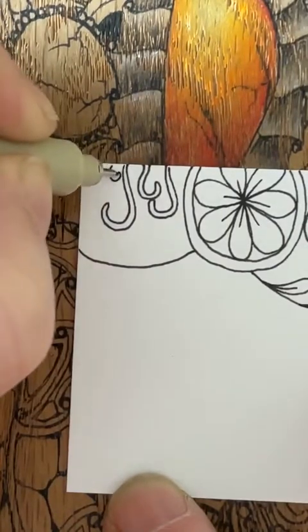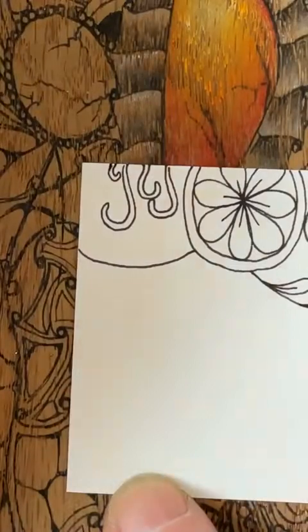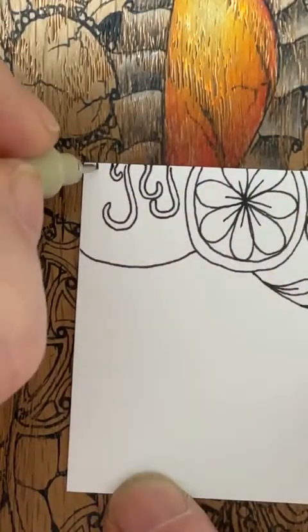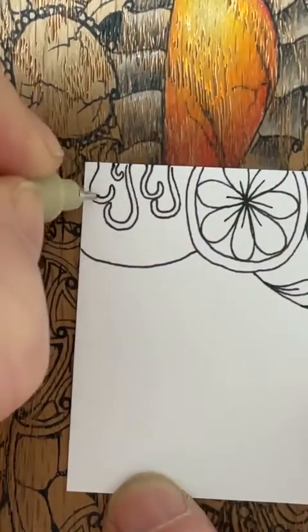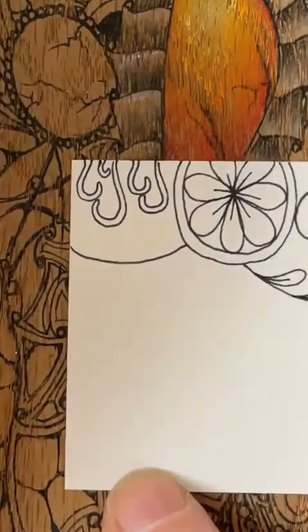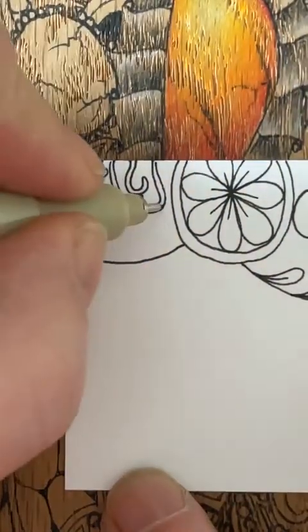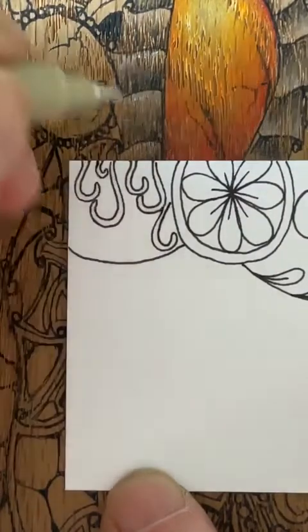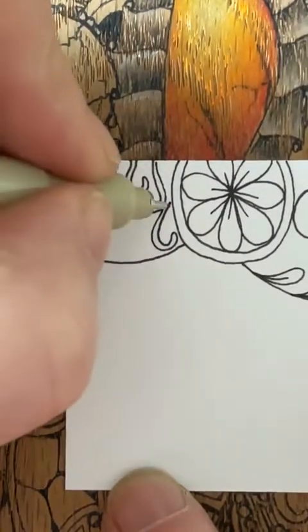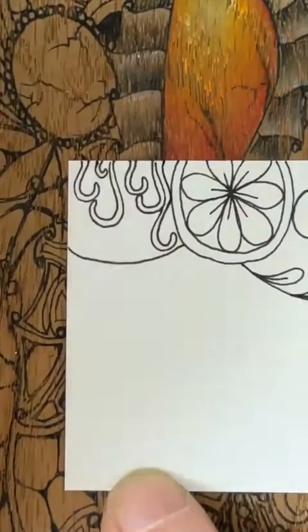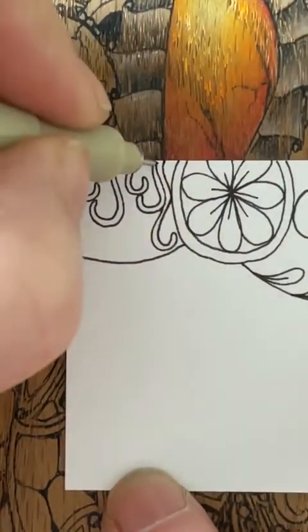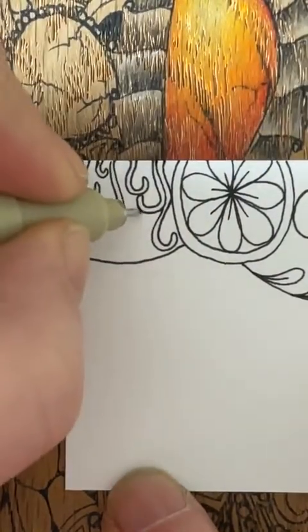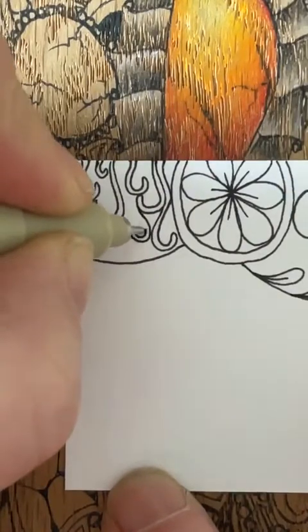Let's do one that looks like it's going off the page and along and round. Right, so we're going to fill a few more in. You see that one feels like it's going nowhere, but that's okay. I can bring it back down to join in with that one there. And maybe one here.